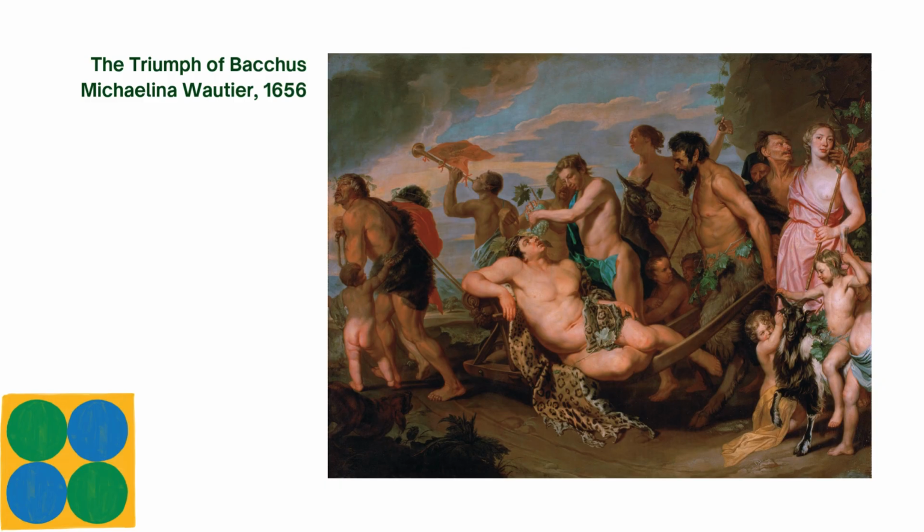Michelangelo Wautia's The Triumph of Bacchus combines movement and variety brilliantly. The painting's composition captures the dynamic energy of the scene, while the variation in figures, colors, and textures keeps your attention bouncing from one detail to another.